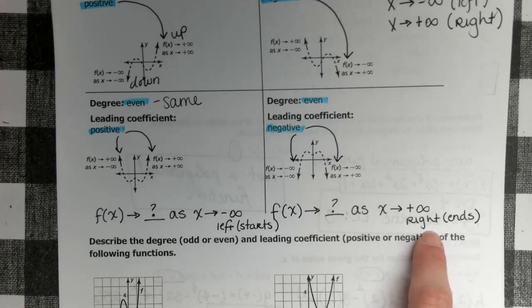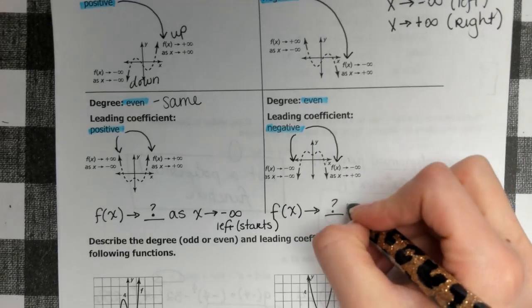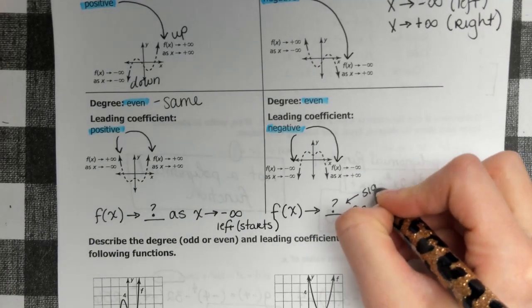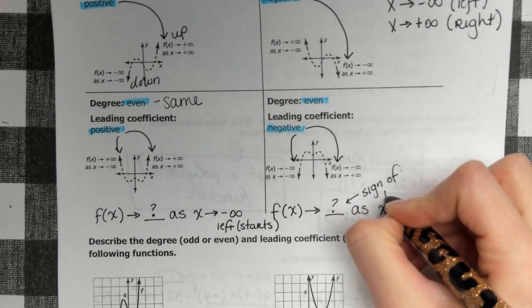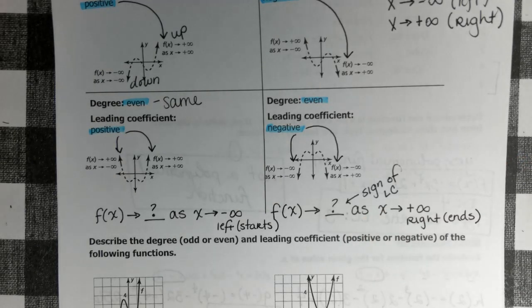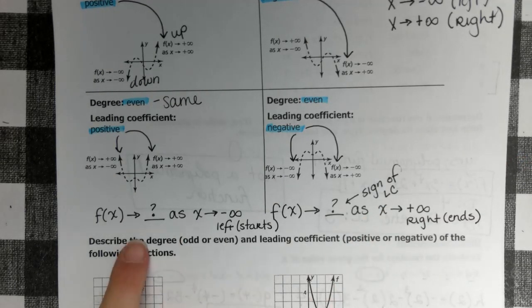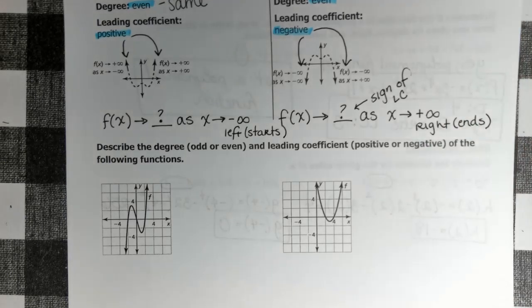The sign of your leading coefficient. Then to figure out what happens on the left, it's just knowing if it's an odd degree versus even degree. Are they going to be opposite directions or are they going to be the same? It's not hard.